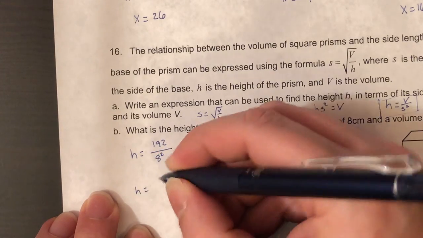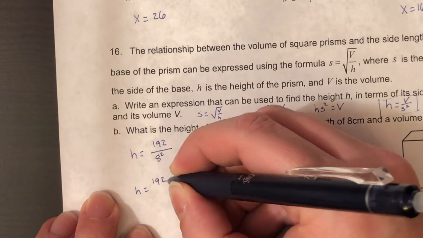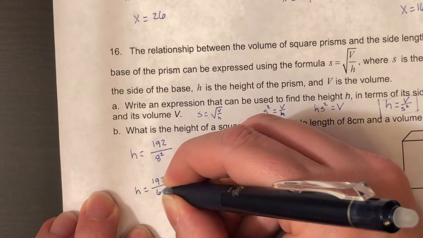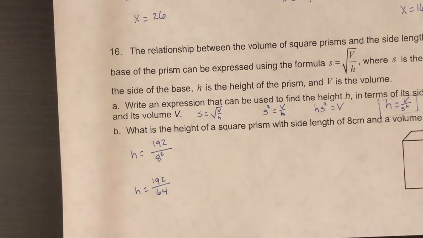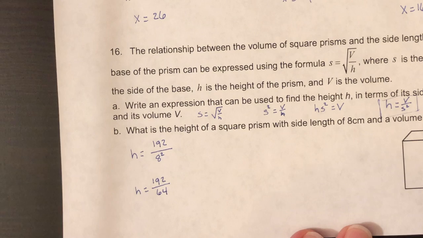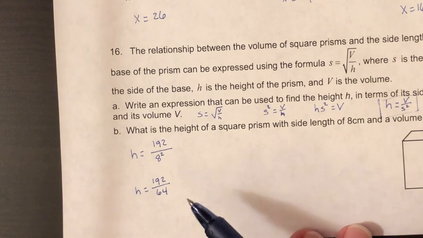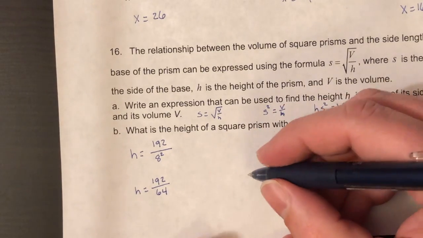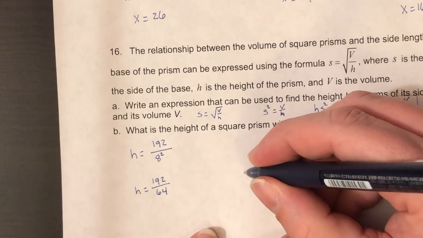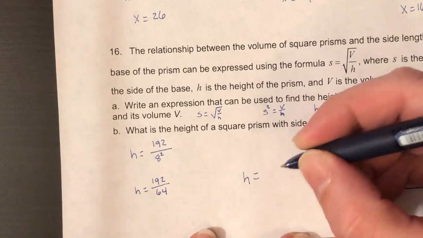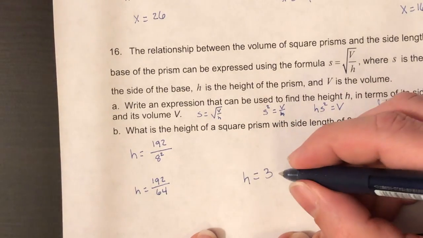So I have H equals 192 divided by 64. And 192 divided by 64 is 3. So the height here, H equals 3 centimeters.